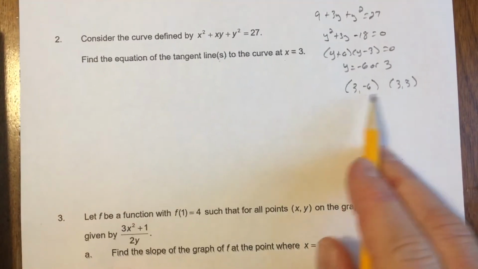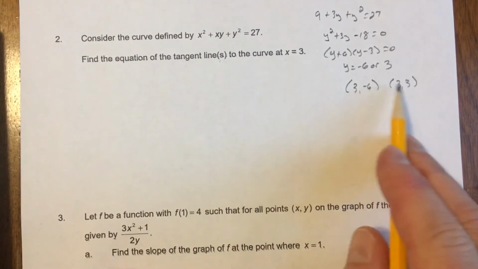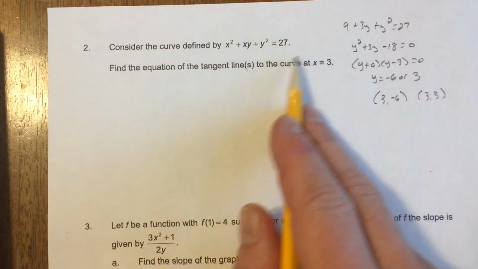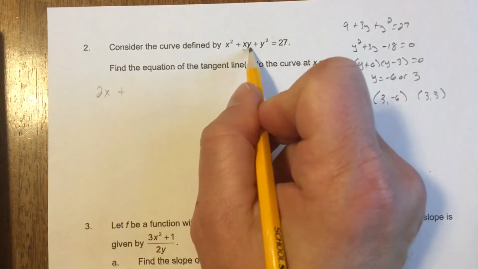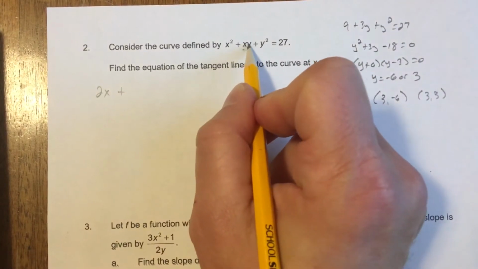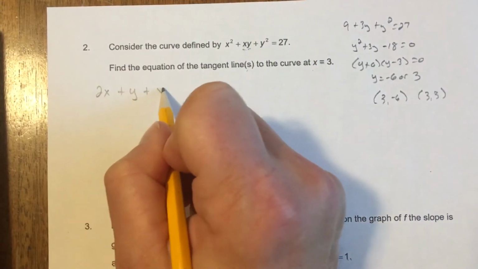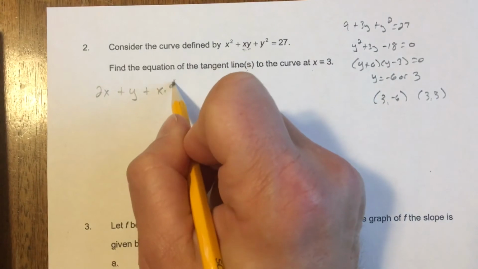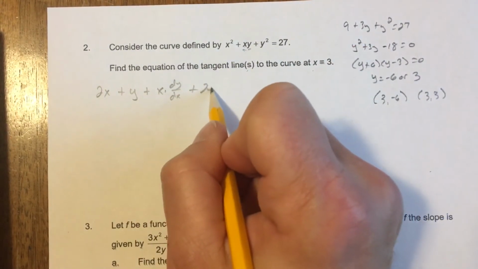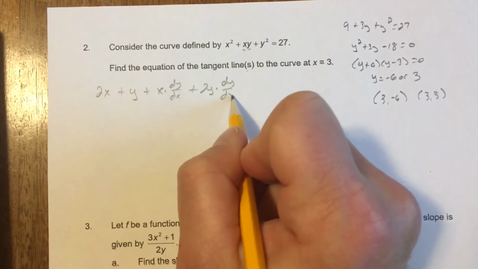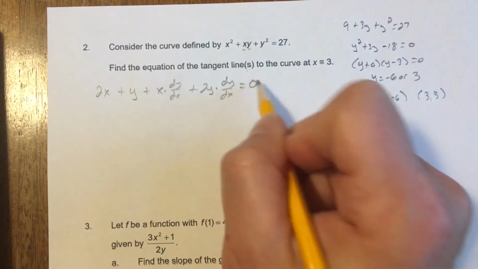All right, now, before we can make the equation, we've got to find the slope at each of those points, and now we're going to do the derivative here. So the derivative of x squared is 2x. xy is going to be a product rule, so derivative of x is 1 times y as is, plus x times derivative of y, which is dy/dx, plus derivative of y squared, 2y times dy/dx, equals derivative of 27, which is 0.